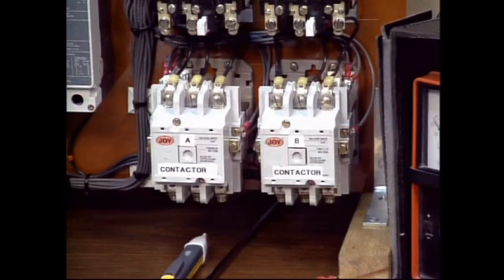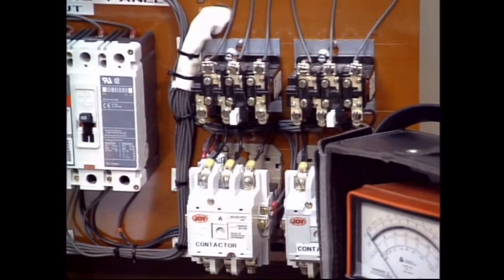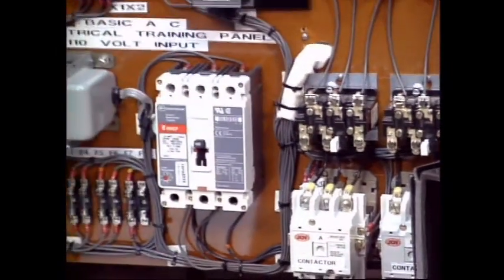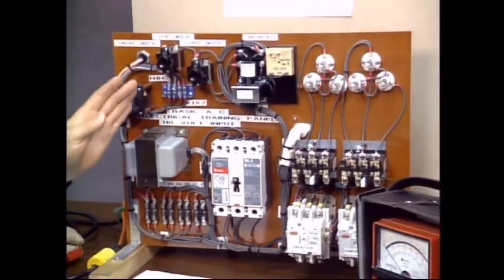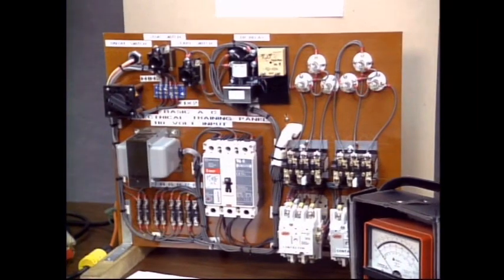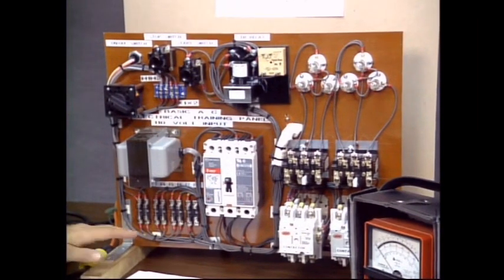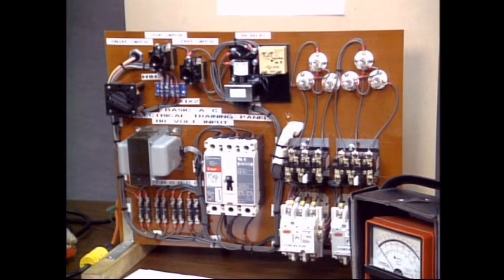Now, we have 2 contactors, an A contactor and a B contactor, 2 thermal overloads, an AOL, a BOL. We have a main breaker, a transformer. You have a stop switch and a start switch, a timing relay. With the fuses, that pretty well covers the entire group of components.